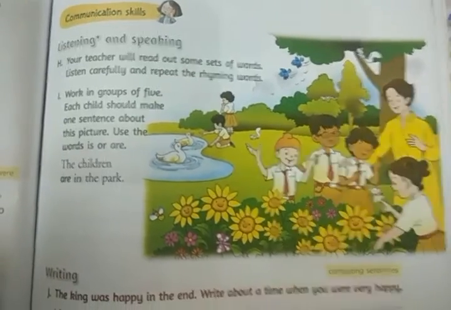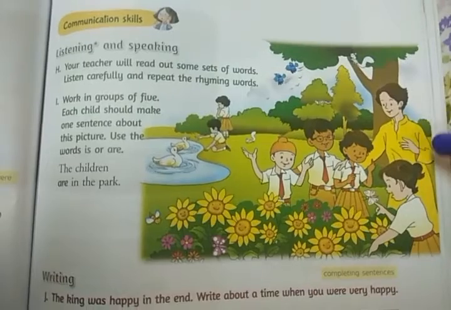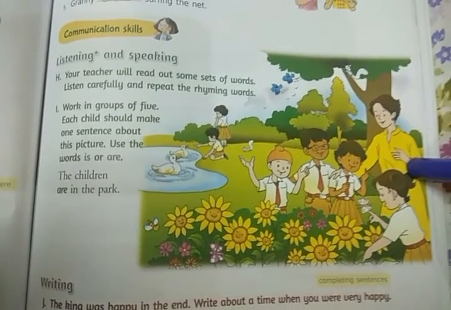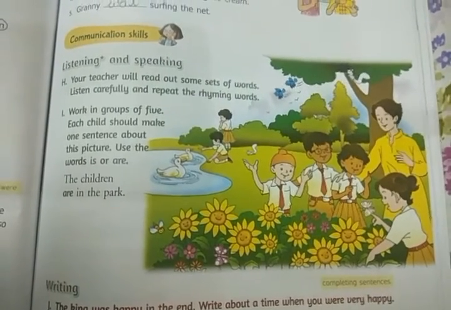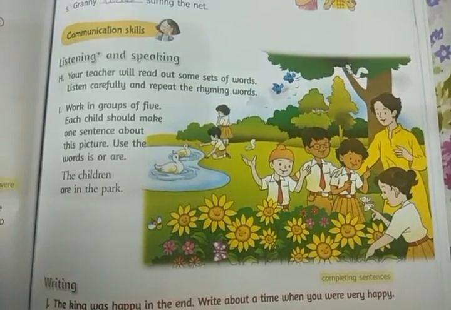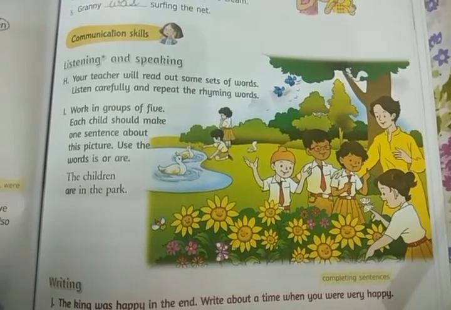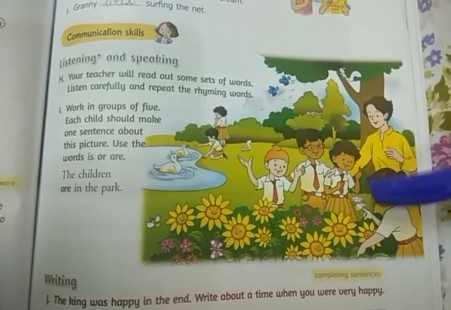Hello children, now we are going to start with a new topic, that is picture composition. This is also a part of English 1. Now this picture composition is not given in your English grammar books. It is given in your English reader book. You can take out your reader books, take out page number 41. On page 41 this picture is given.